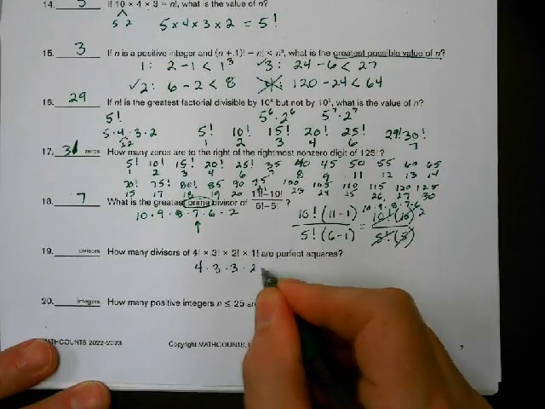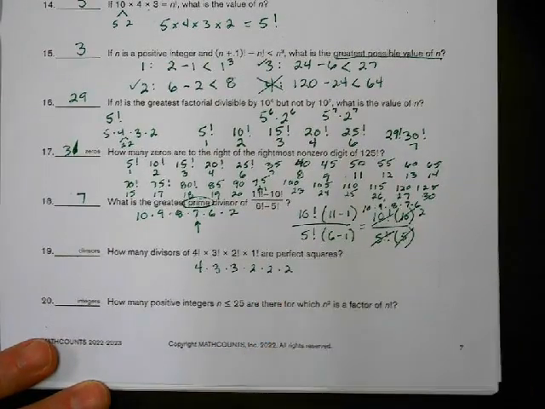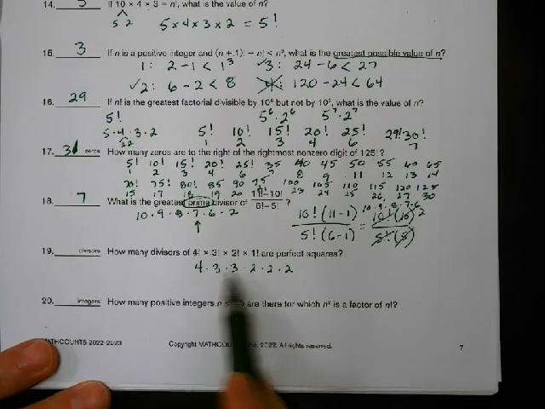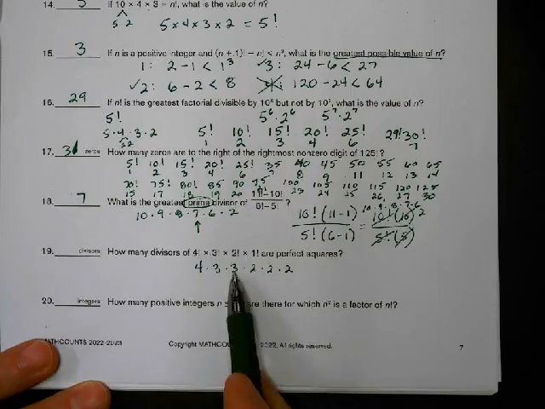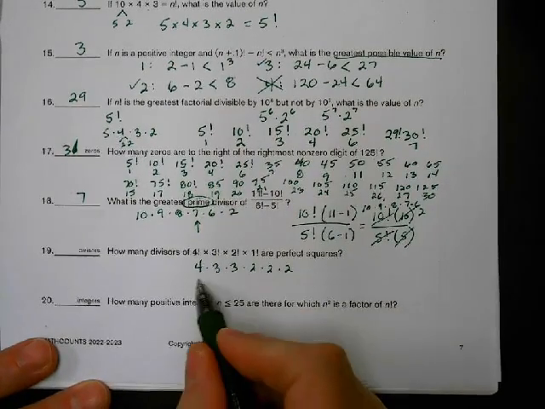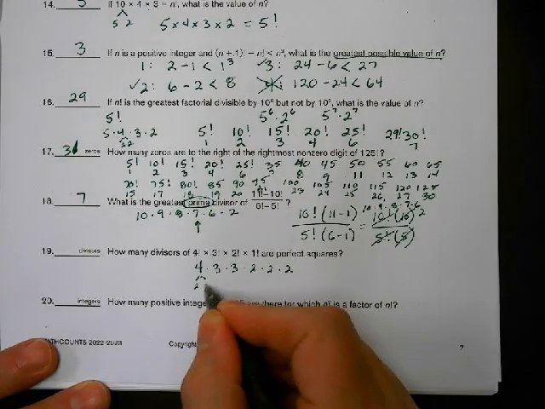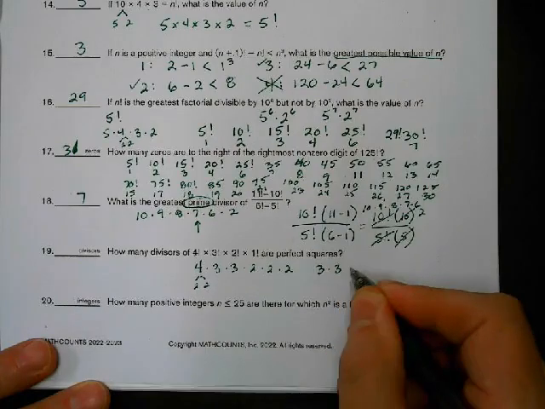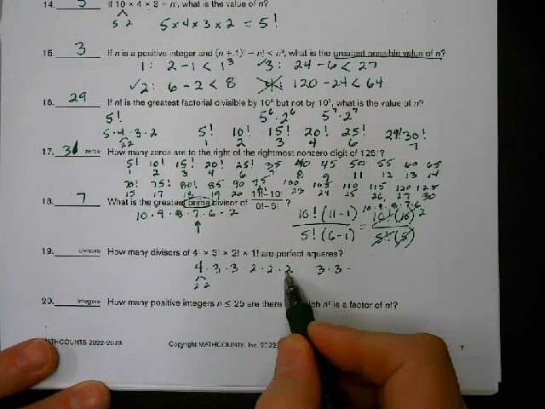See how I did that? The 4 factorial is 4 3 2. The 3 factorial is 3 2. The 2 factorial is 2. We can even break it down that this is 2 more 2s. So I've got 3 times 3, and then I've got 1 2 3 2s and another 2 2s there. So I've got 5 2s.